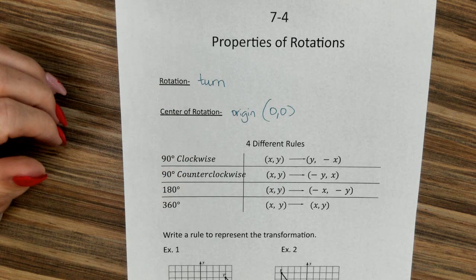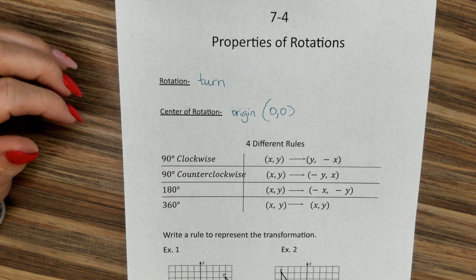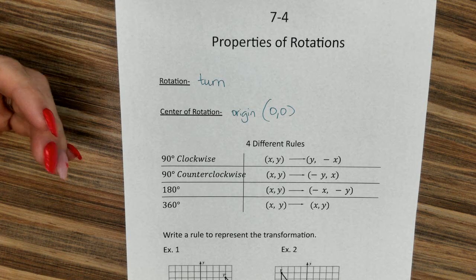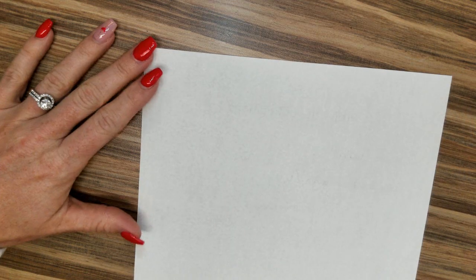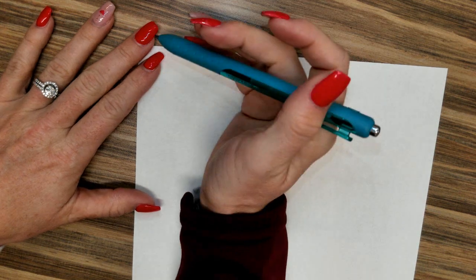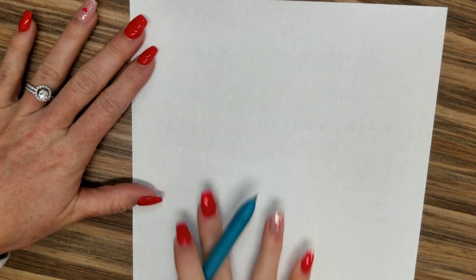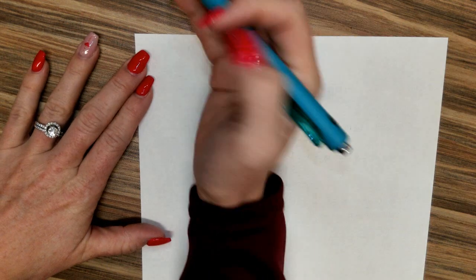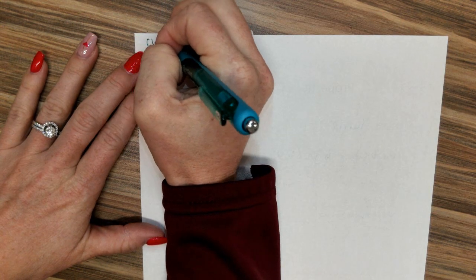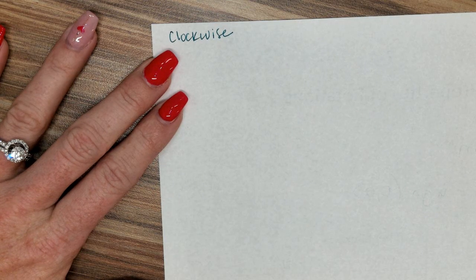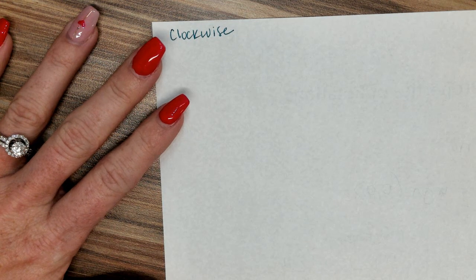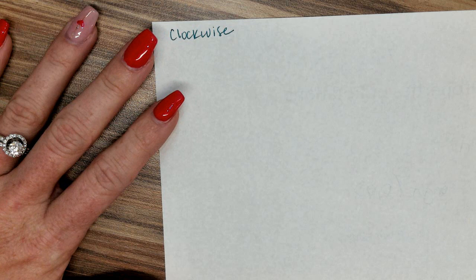Now, before we get started, you have to understand the difference between clockwise and counterclockwise. So flip to the back of your notes, and at the top, right here on the left, don't write real big because we're going to use the bottom for that trick I was telling you about, Happy Face Man. I just want you at the top to write clockwise. Clockwise means to move like a clock. Don't ever say right or left because a clock moves both directions.